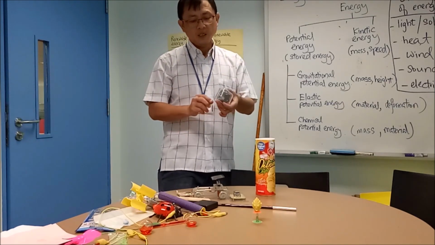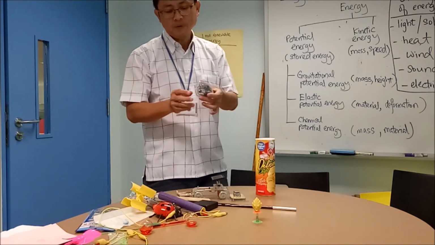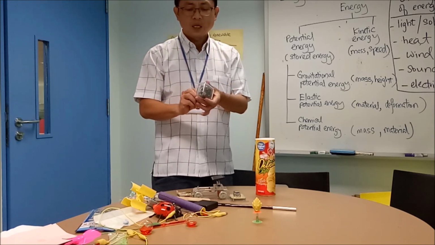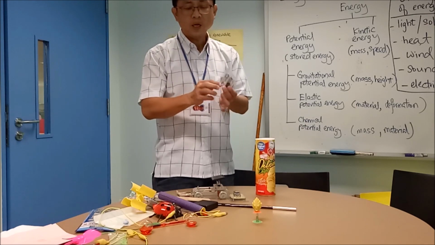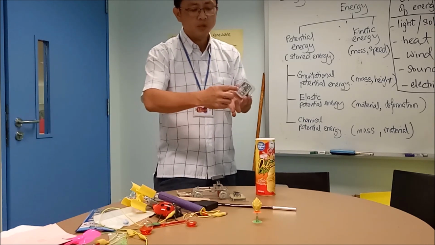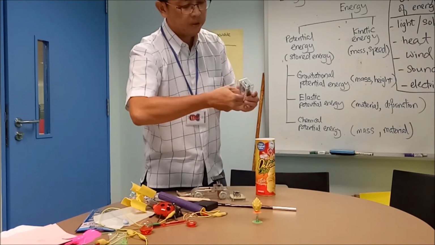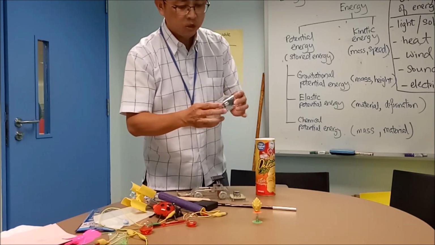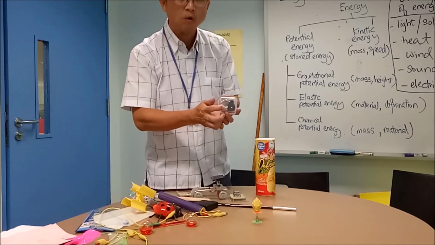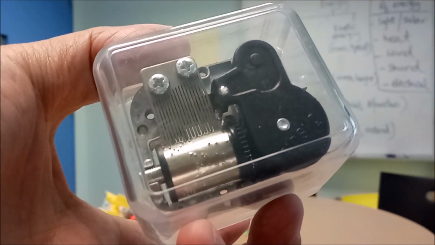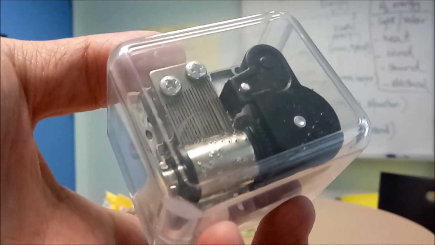Okay, we have other equipment to show elastic potential energy, and a wind up toy is a very good example. So we wind up, inside there's a spring, and then you should be able to see movements here, and this movement creates sound. This is a close-up view of this musical box.